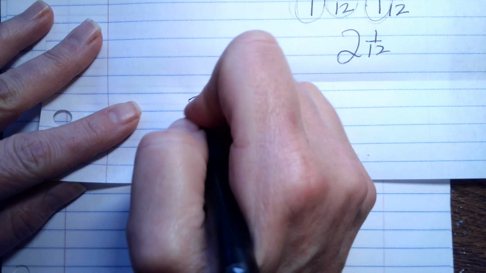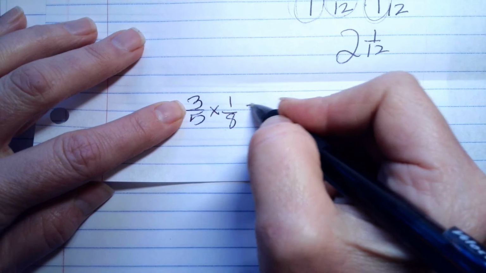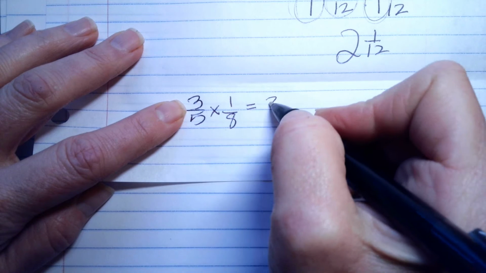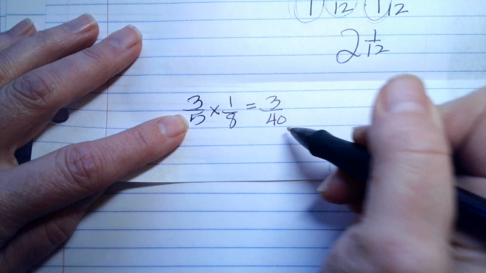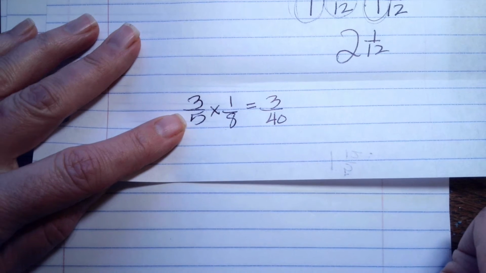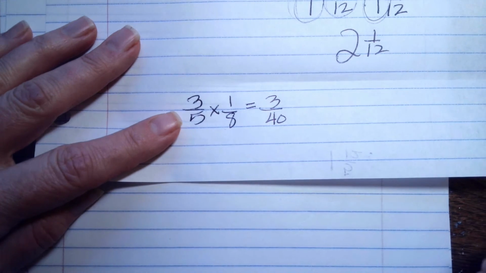Okay, multiplying fractions. 3/5 times 1/8, you would multiply the numerators. 3 times 1 is 3. 5 times 8 is 40. Is that as low as it could go? It is. There's no common number that 3 and 40 share together.